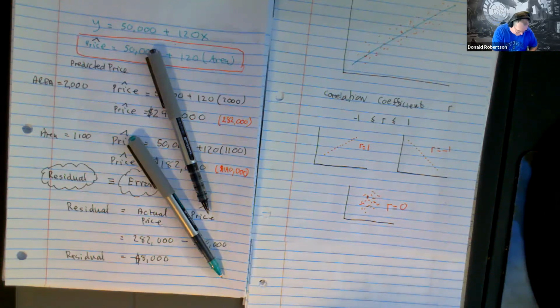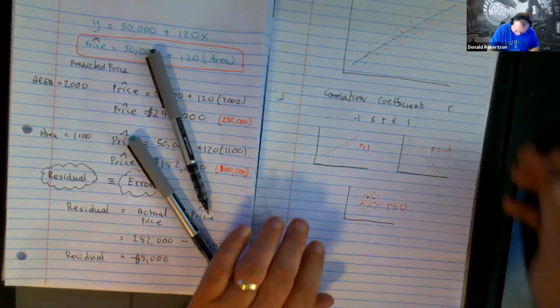So we can set up a rule of thumb. It's not a guaranteed one, different textbooks will change it, but here is the value of R, and here is how we might describe the strength. If the correlation coefficient is any number between 0.9 and 1, we will say it's a strong correlation.